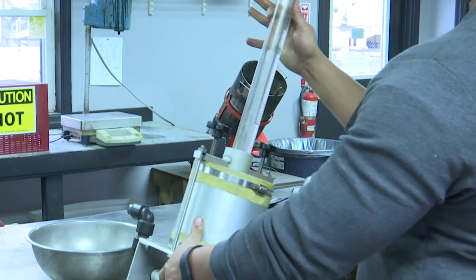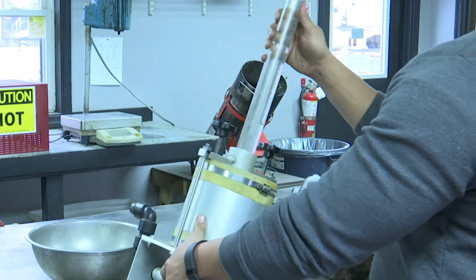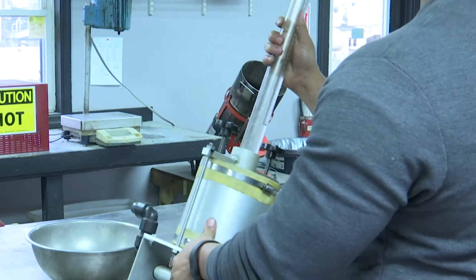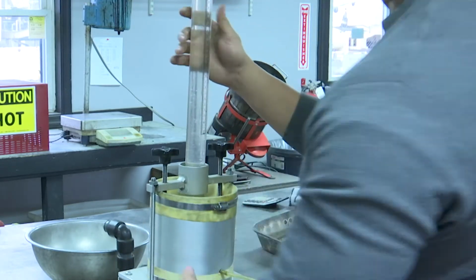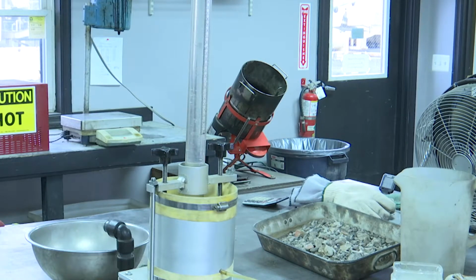What he's doing now is he tilts it back and forth. You saw that bubble come out? That's to make sure there's no air trapped on the top of the specimen, which would impede the permeability test. So he just does that a few times before he actually runs the test. There went one more bubble.